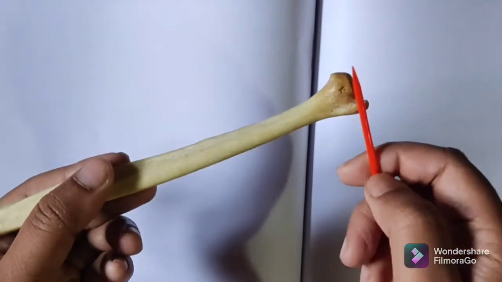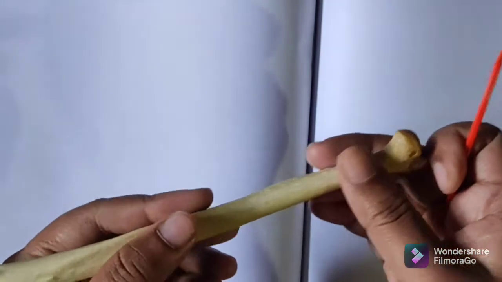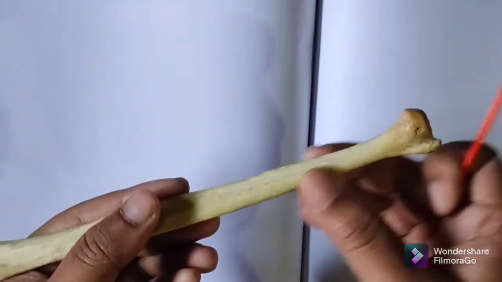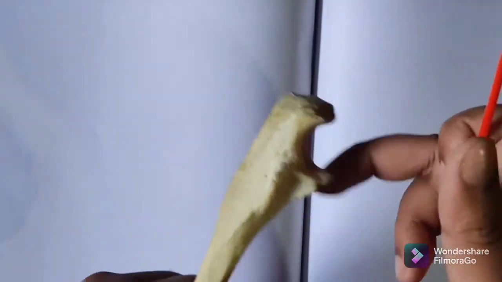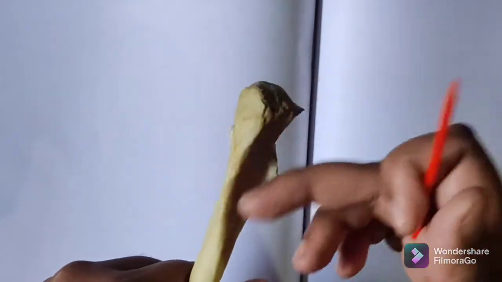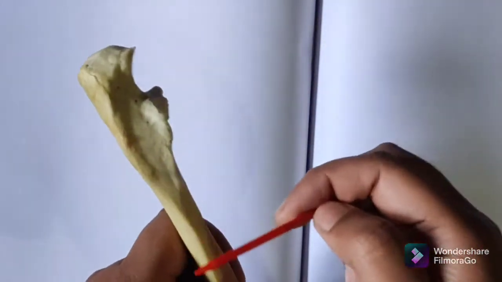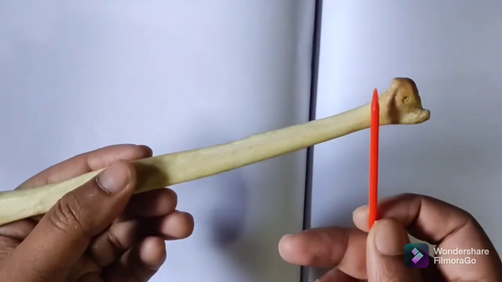So it appears first, but it joins at a later period. The upper end epiphysis, after forming the scale-like epiphysis, joins the rest of the bone by the 16th year, while the lower end joins by the 18th year.